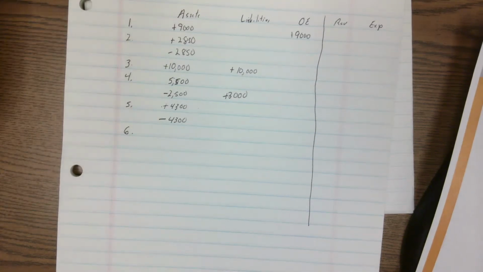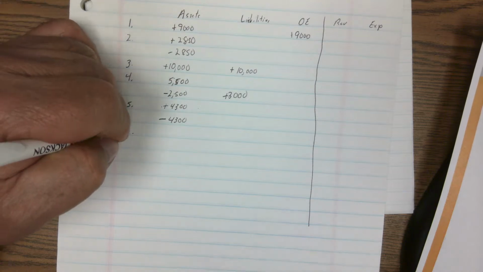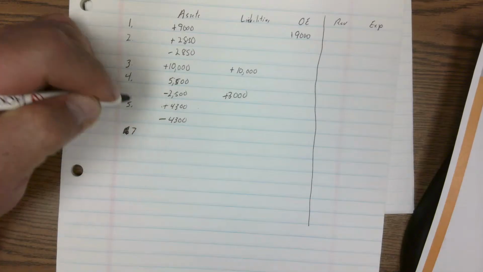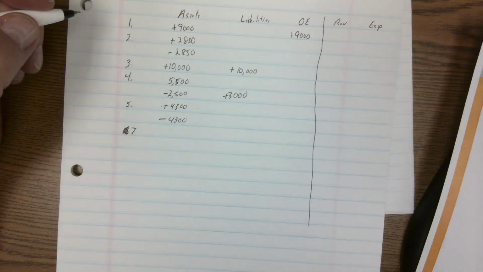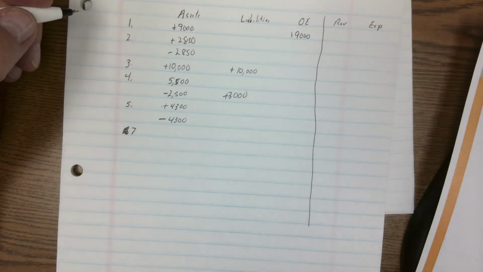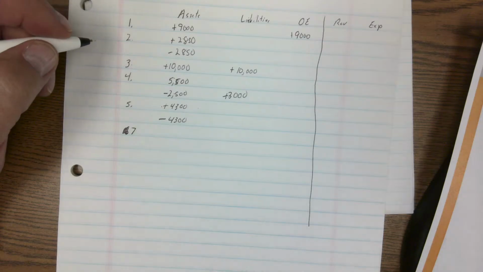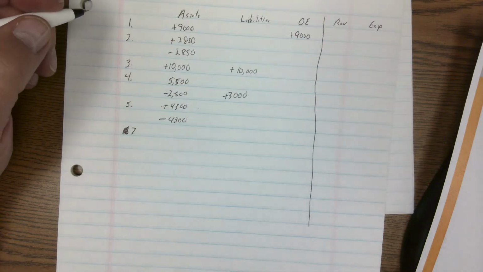Number 6. Oh, I guess we jump to the 7th. These are dates, not numbers of transactions. So on the 7th, I paid $350 cash for advertisements to run in the area newspaper during April. Okay, so this is April.